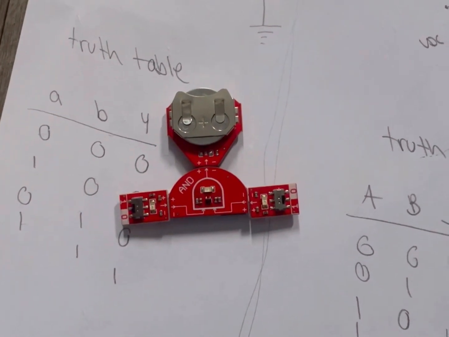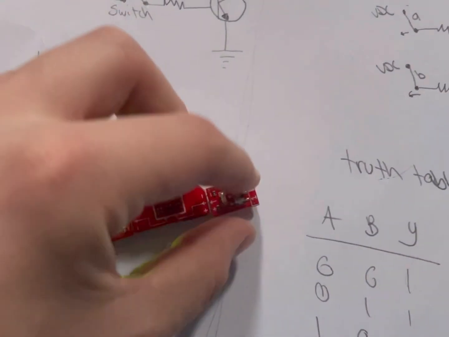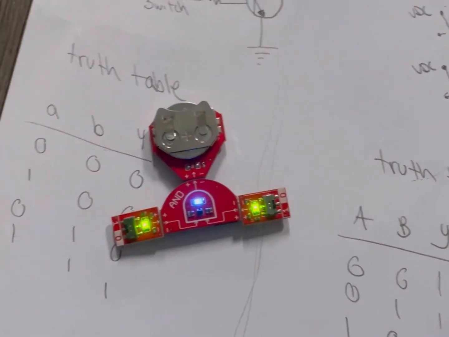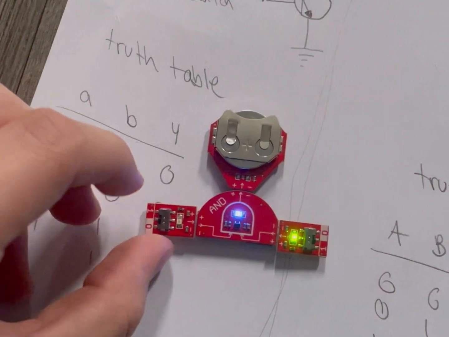This truth table can be proved using logic blocks. If input A and input B are both on, then the output is on. But if one is on and the other isn't, it will turn off.